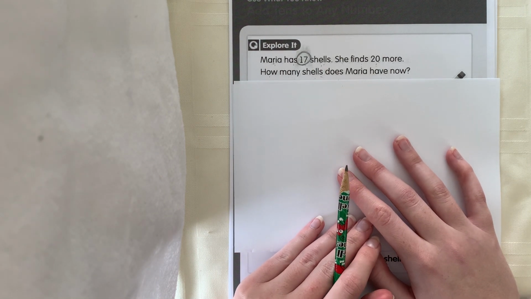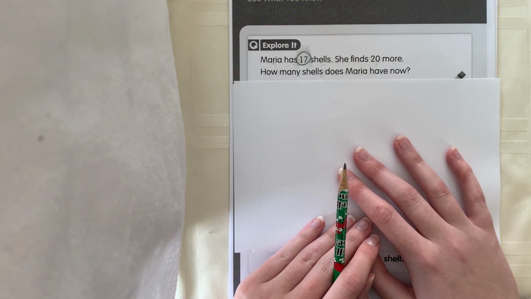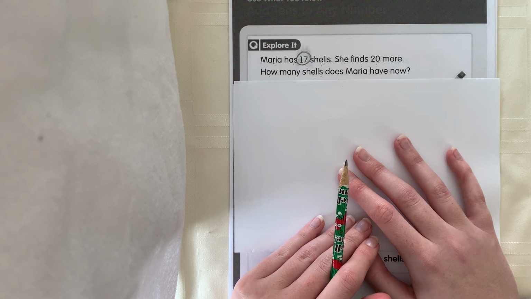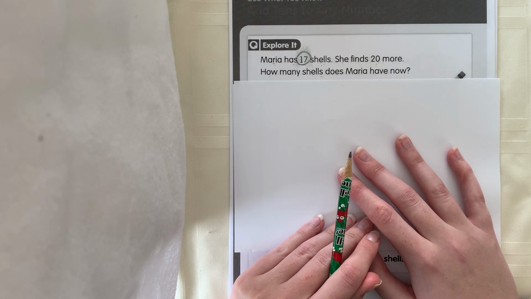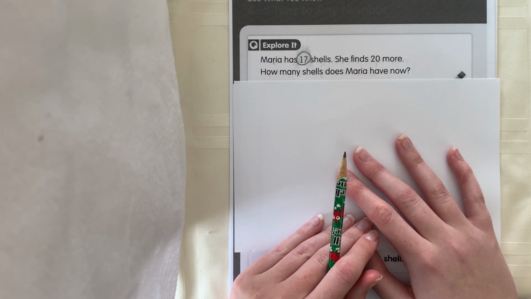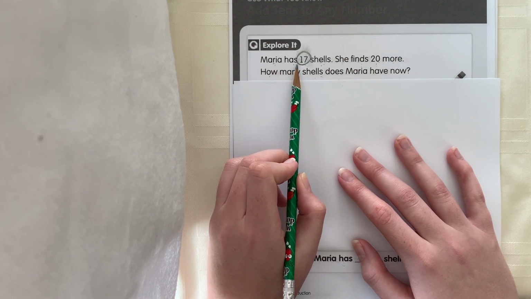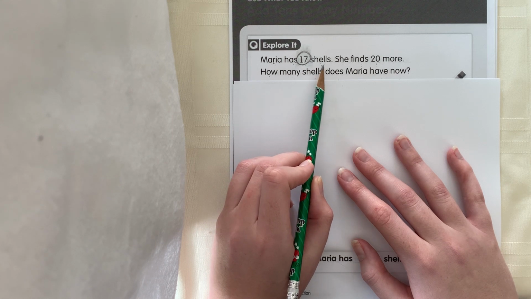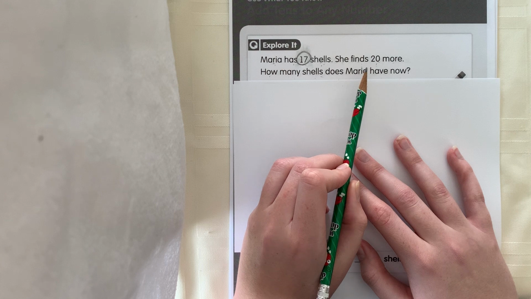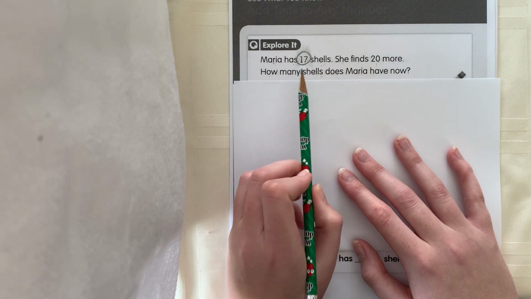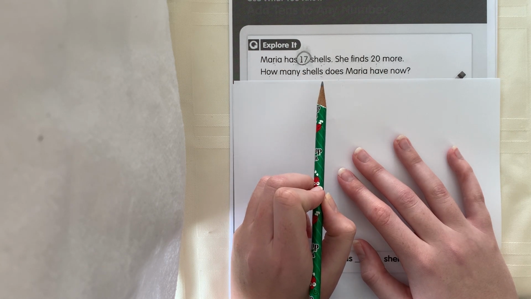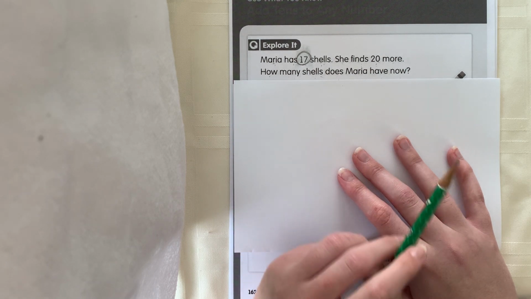Whenever I come across a word problem, I think it is beneficial to read the problem at least 2 times in order to understand what is being asked. I'm going to go ahead and read the problem a second time. Maria has 17 shells. She finds 20 more. How many shells does Maria have now?